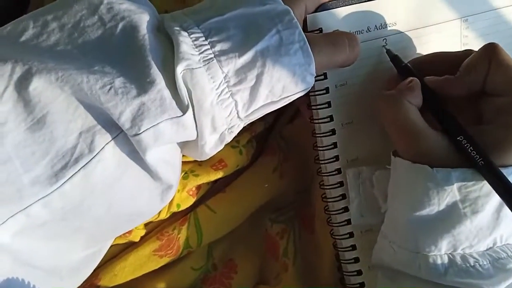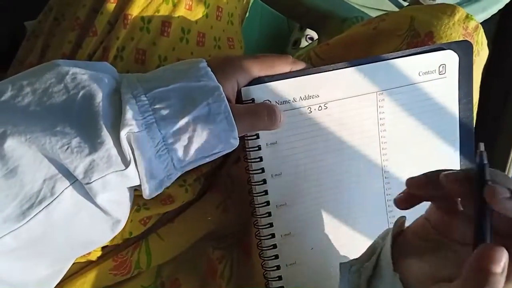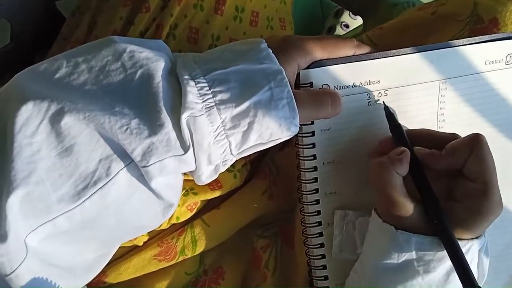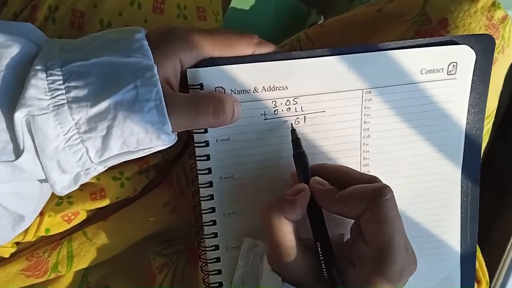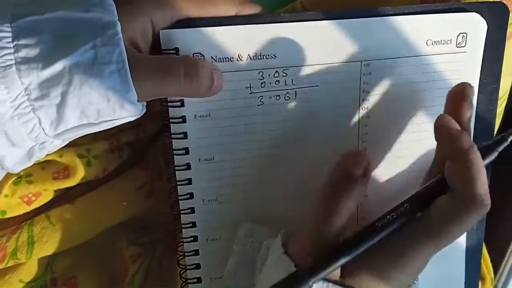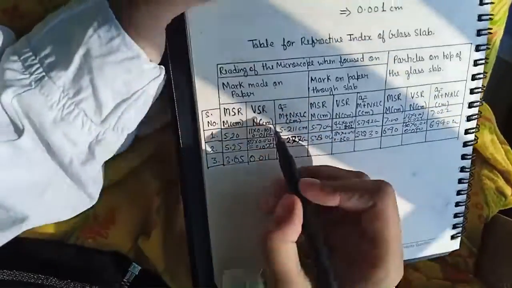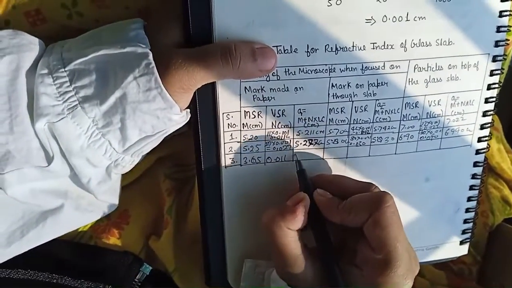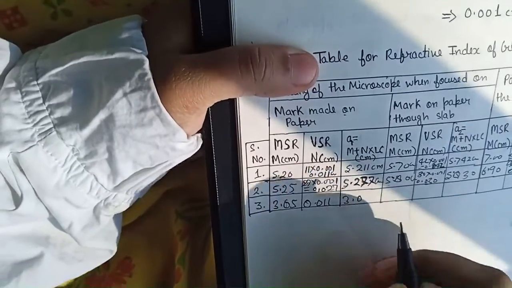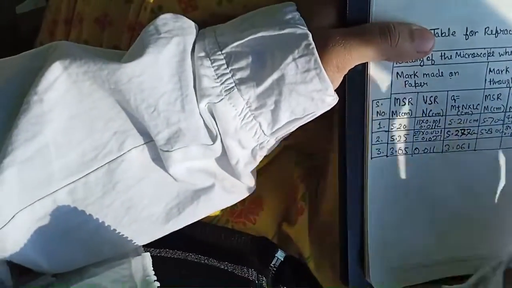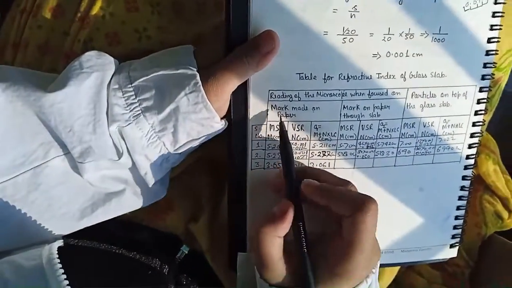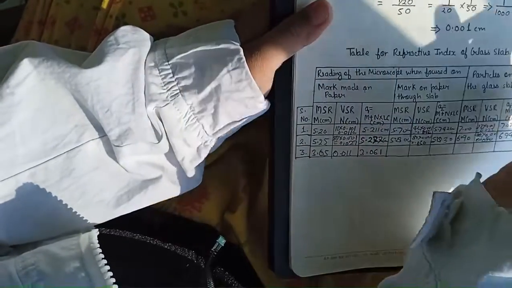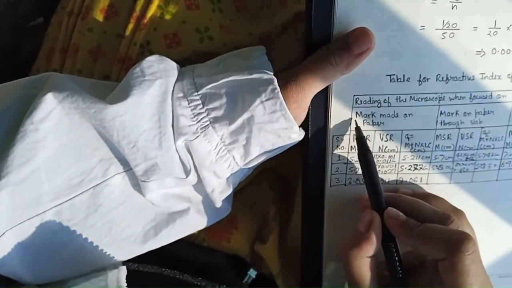Okay, so now we will add both our readings, the MSR and also the VSR. That is, we got 3.05, the MSR, which was the main scale reading. Then we got 0.11, which was our vernier scale reading. We'll add them, and we'll get 3.061. Now we'll write it here. So we have finally made our A1, that is the M in M plus N, as I told you, and we made the reading for the mark made on paper.